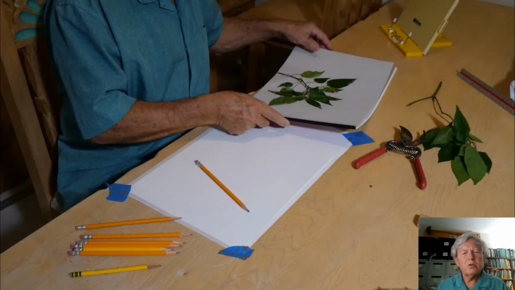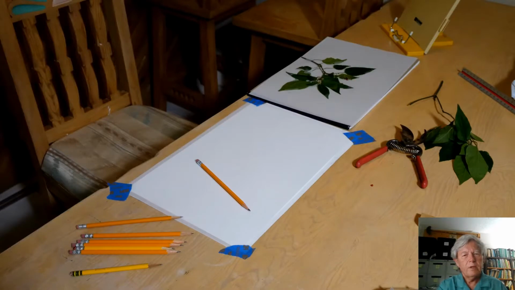In order to draw plants, it's important to be fairly well organized, have a number of black pencils sharpened ahead of time if you choose to use pencils and paper, and lay out your material, have good lighting and a good clean surface to work on. Let's begin.